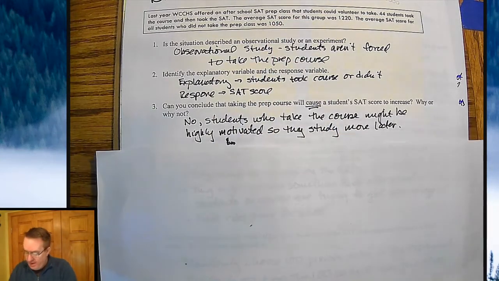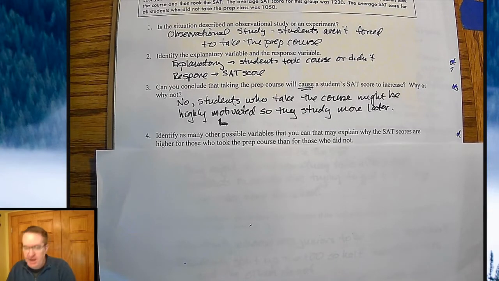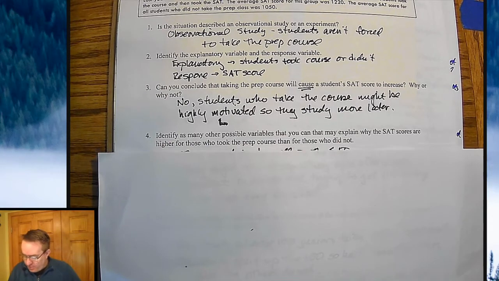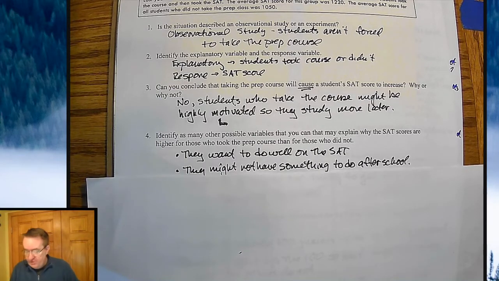All right. Identify as many other variables that could explain why those SAT scores are higher. Now, this is something that normally you just have students run through. So these were some typical things that have come up in the past. Somebody usually says, well, they just want to do well on the ACT. That's why they're taking the course. And some of them are already high achieving anyway. They might not have something to do after school, so they're not involved in activities or sports and things like that. So those people would be excluded from taking the course.